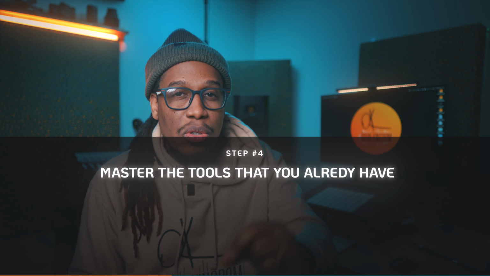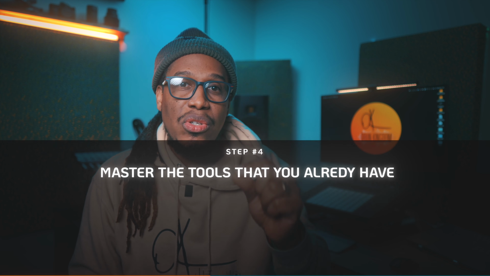Step number 4 is linked to the previous steps, and it's very simple. It's just to get to know the plugins you already have. I don't know which DAW you are using at the moment. It could be Ableton Live, it could be Pro Tools, it could be FL Studio, Cubase, Logic, you name it. All of those software already come with built-in plugins that are really good. I don't know why we have this obsession with buying third-party plugins instead of actually understanding the full potential of the tools that we already have.